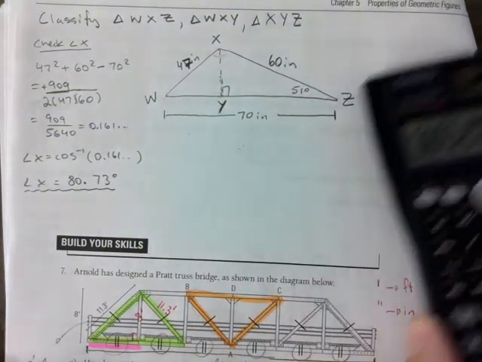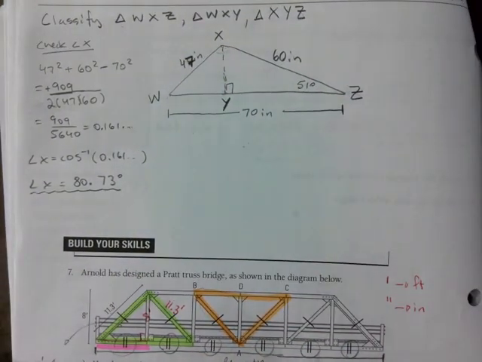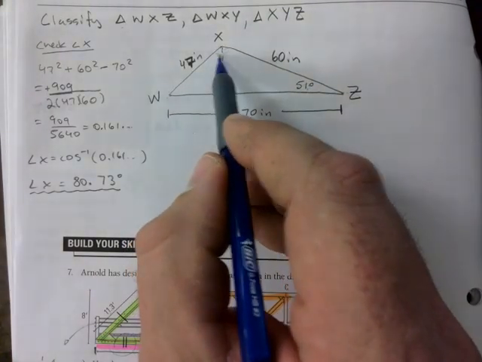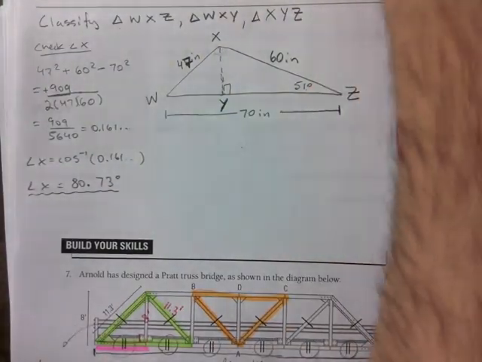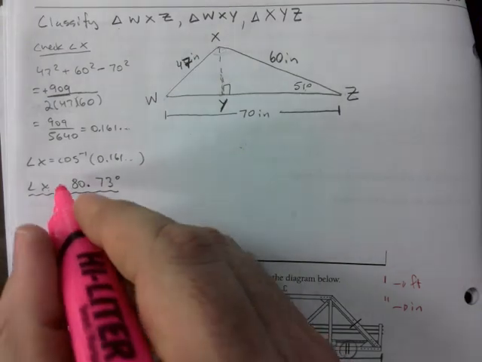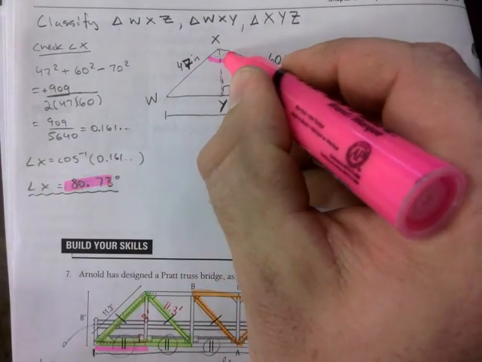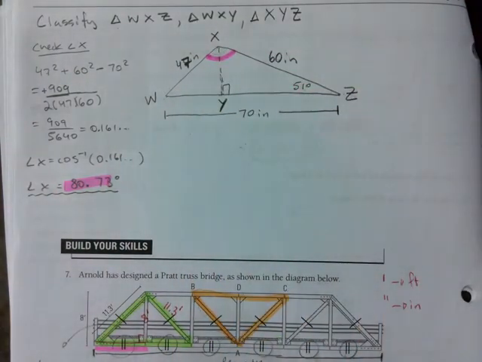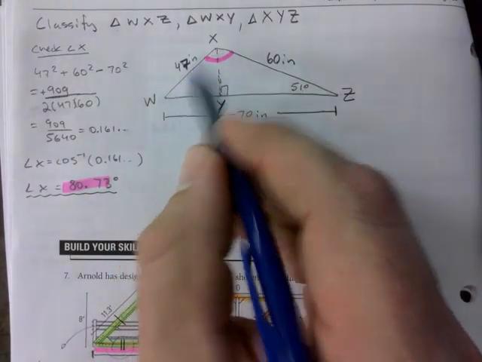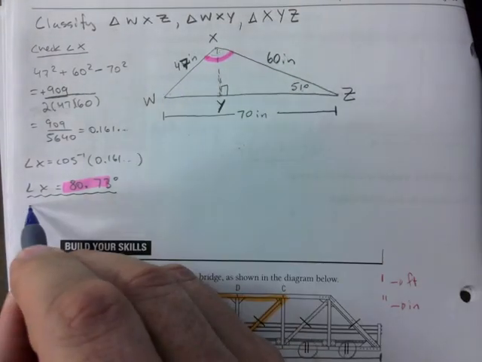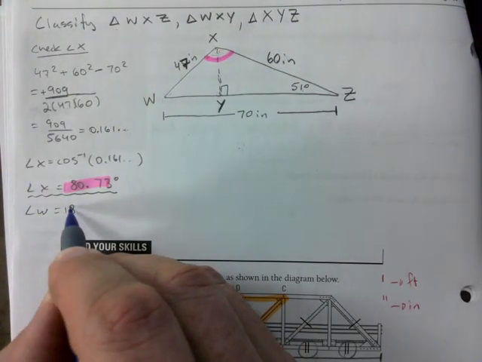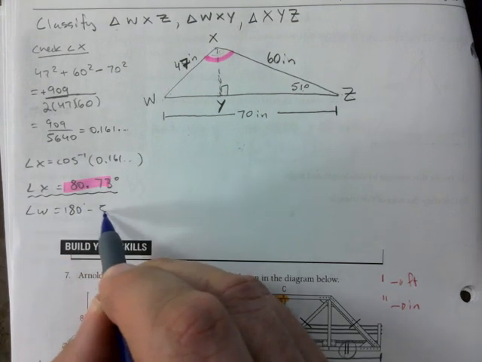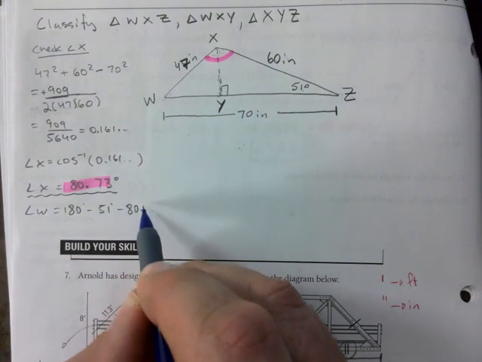Okay. Let's go ahead and find W right away, because if we have this and we have this, let me just highlight that. This angle is that whole thing up there. We can find W because we've got 2 out of the 3. So angle W is 180 minus 51 minus 80.73.